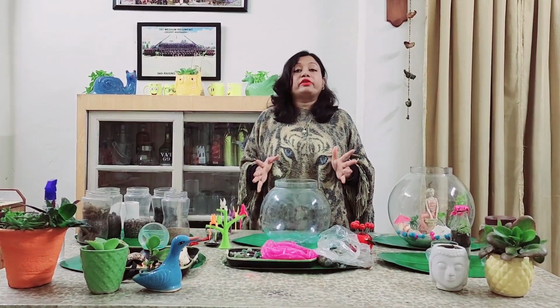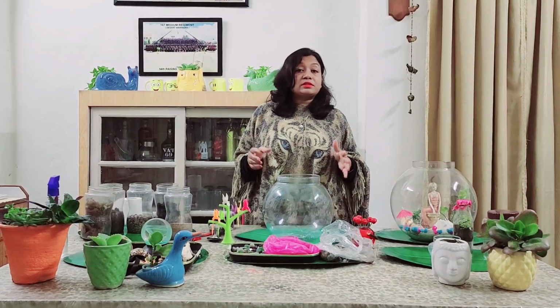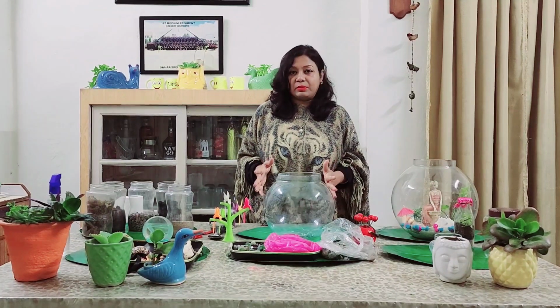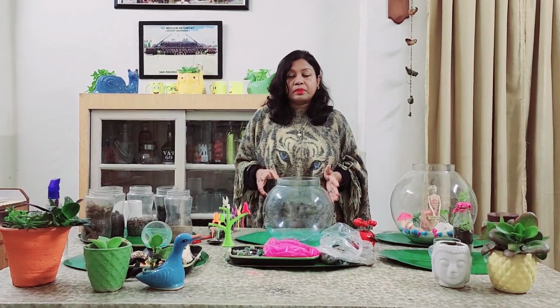Terrarium or terraria are basically enclosed containers with plants and a little miniature ecosystem. This is a type of artificial ecosystem which is self-sustainable. Self-sustainable means it requires very little maintenance, it is a complete thing in itself. So when we make a terrarium, we don't need to give water again and again.